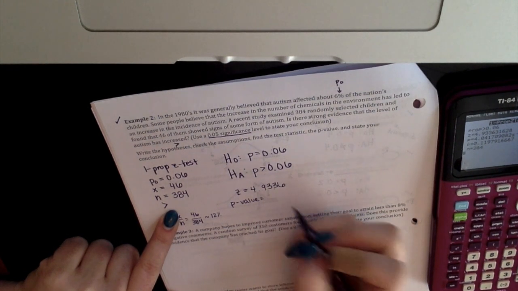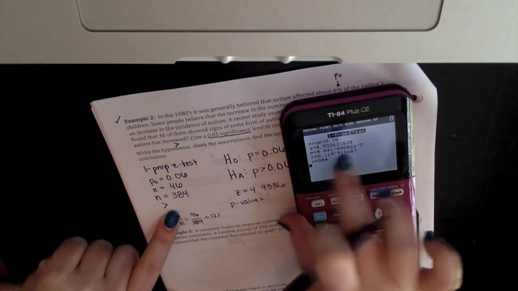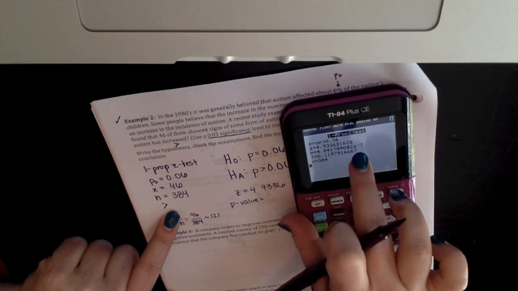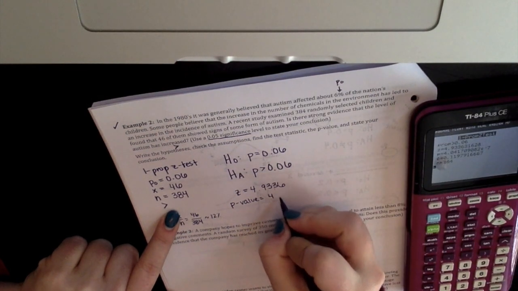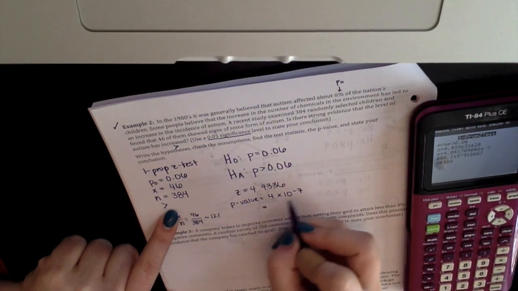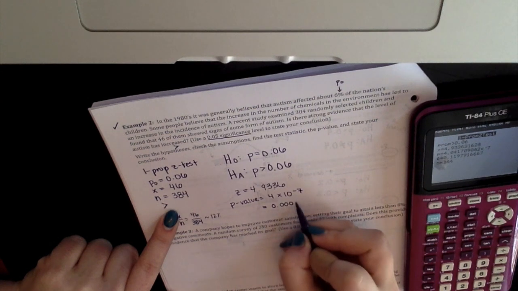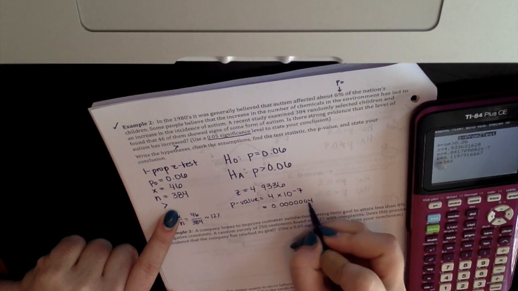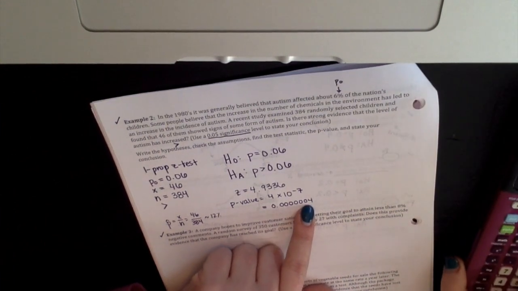4.9336 is my z-score. And notice the p-value looks like it's 4, but go all the way to the right, guys. That's 4 times 10 to the negative 7. So 4 times 10 to the negative 7. And if you're not a fan of scientific notation, then I suppose we could write all of the 6 leading zeros and then stick a 4 after them, because that's what this number really is.